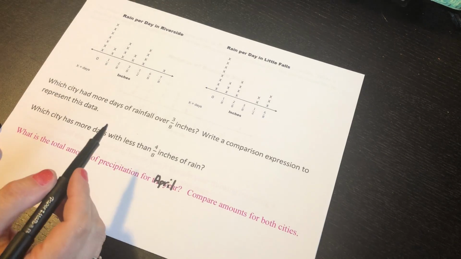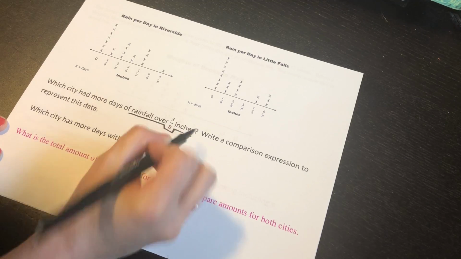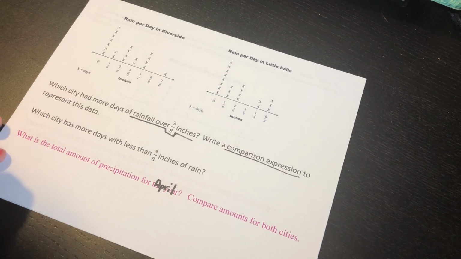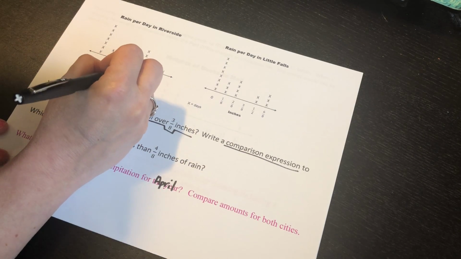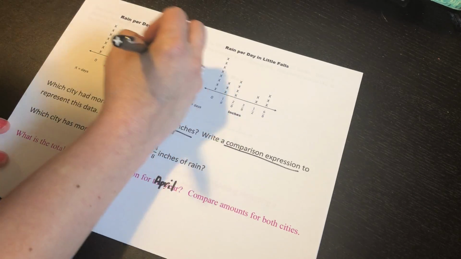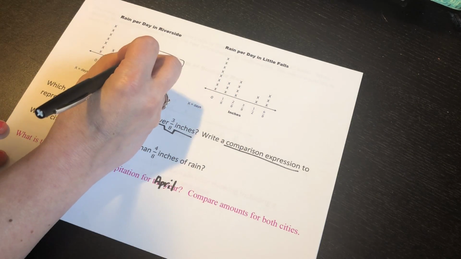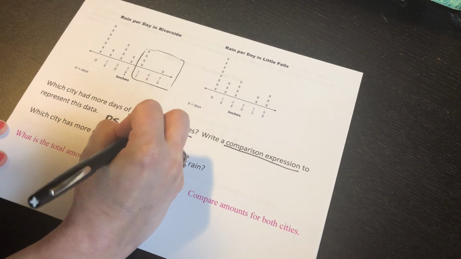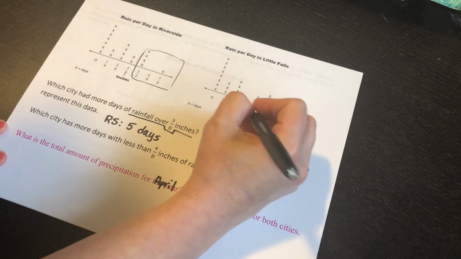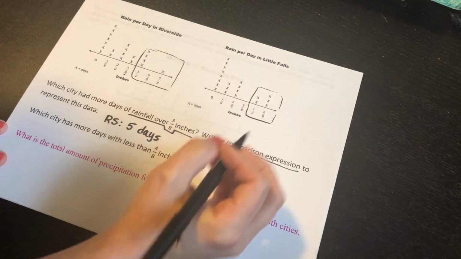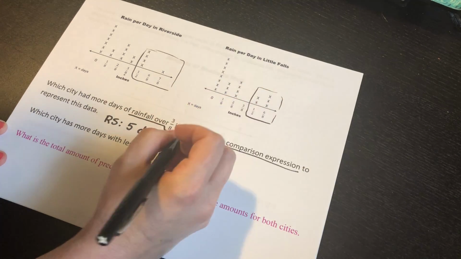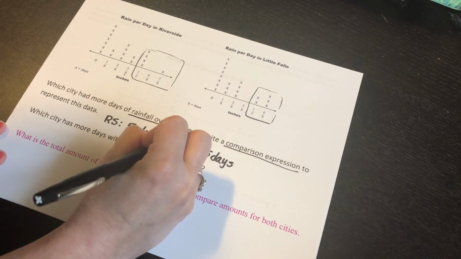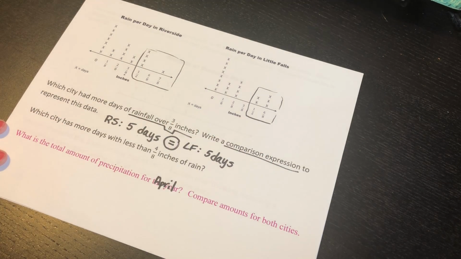Which city had more days of rainfall over 3/8 inches? And write a comparison expression to represent the data. So over 3/8, well, here's 3/8, so that means everything past it is more than 3/8. 1, 2, 3, 4, 5. So Riverside, 5 days. And then Little Falls, 1, 2, 3, 4, 5. It actually ends up being a tie. So in that case, the symbol is an equal sign.